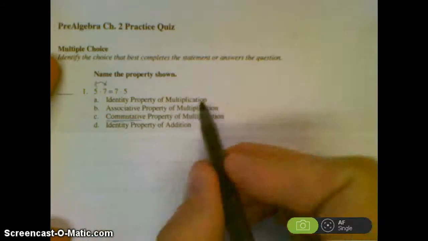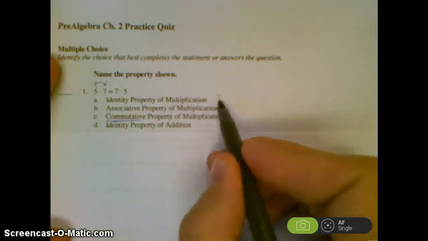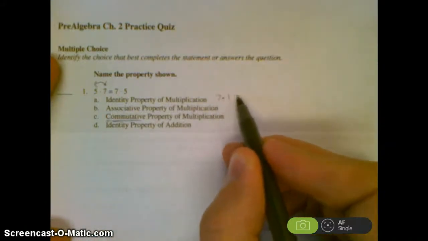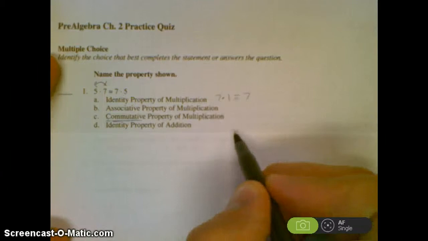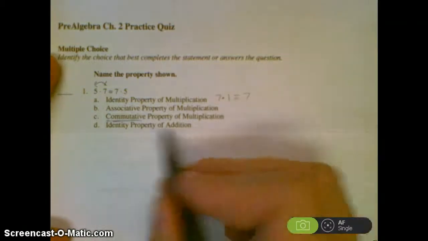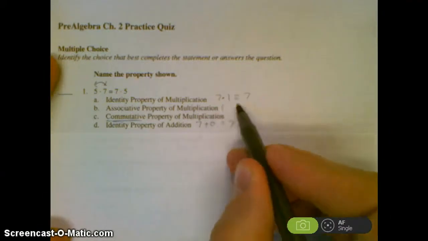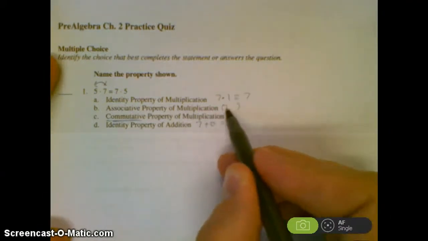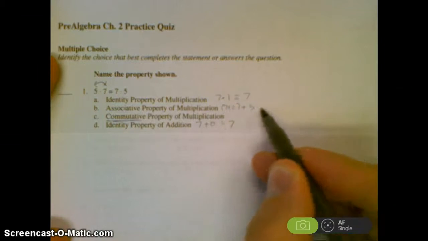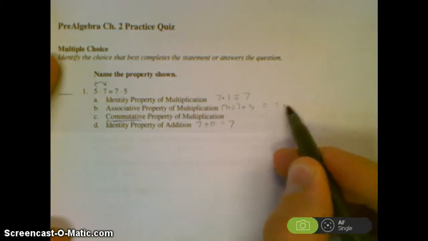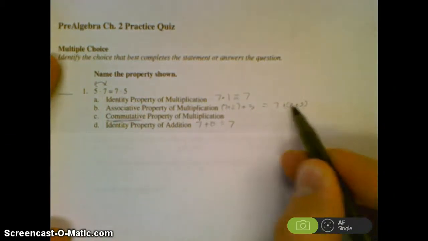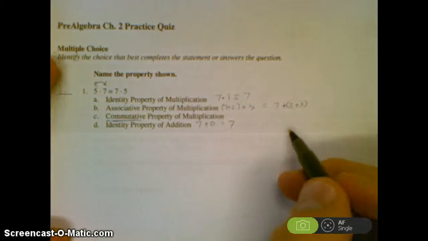The identity property for multiplication is like any number times 1 equals the original number. And the identity property for addition is any number plus 0 equals the original number. The associative property is the one that's about grouping. So like 7 plus 2 plus 3 is the same as 7 plus 2 plus 3. They both equal 12.